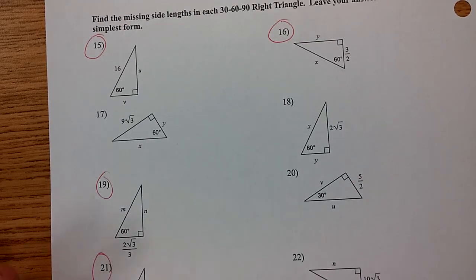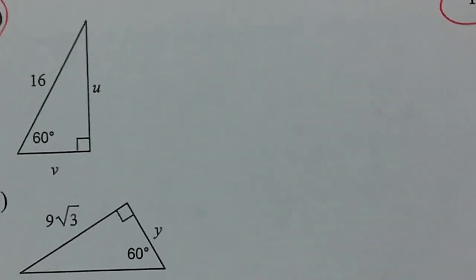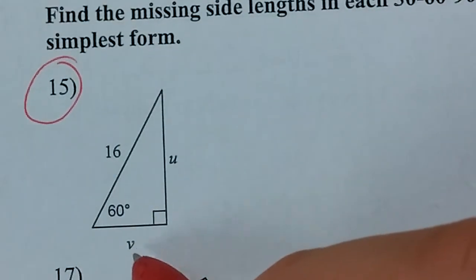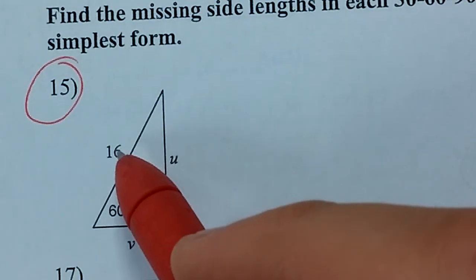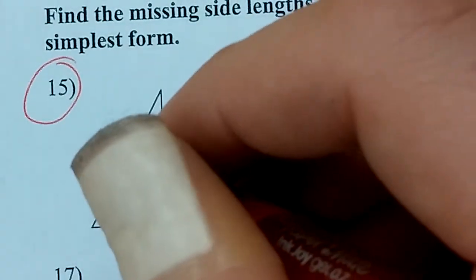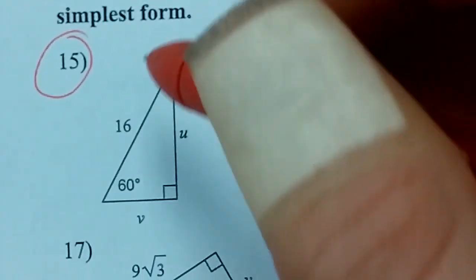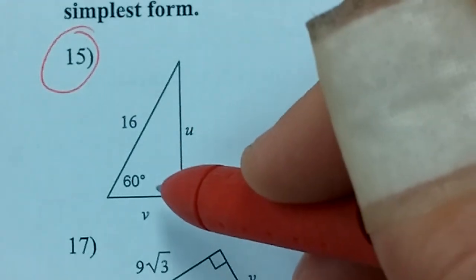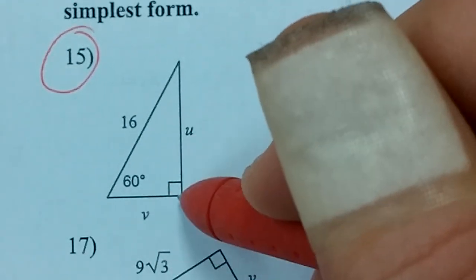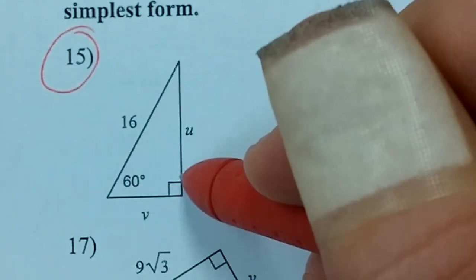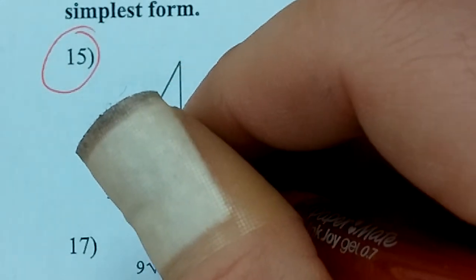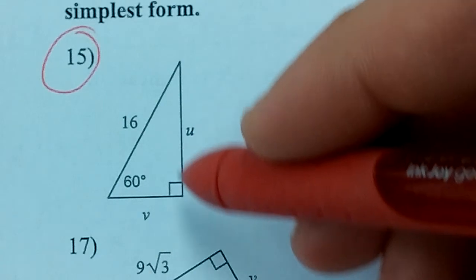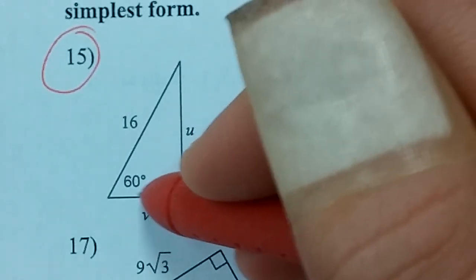So, example number 15. All right. We're tasked with finding V and U, and we start with 16. 16 is your hypotenuse, and the relationship with the hypotenuse is hypotenuse to short leg. If you're wondering which one's the short leg, it is the shorter side out of these two, but in case you're wondering with the angles, 60 degrees is always across from the bigger side, and 30 degrees is always across from the shorter side.